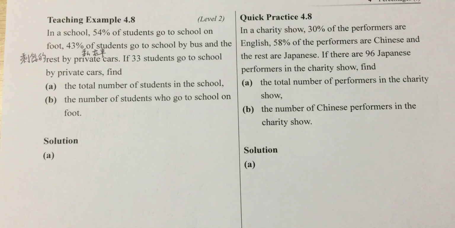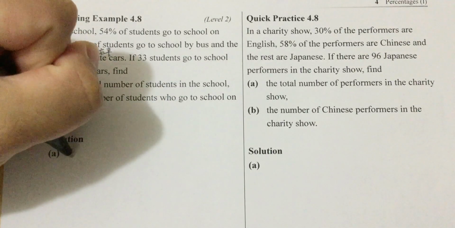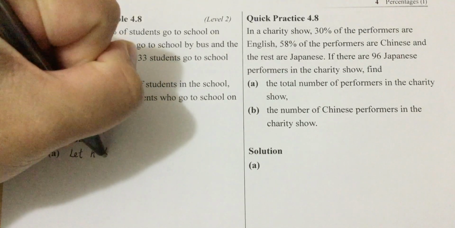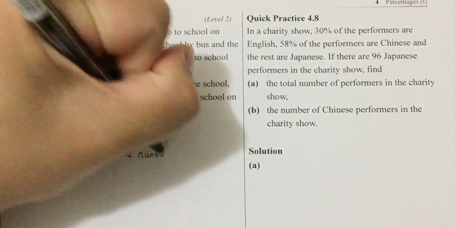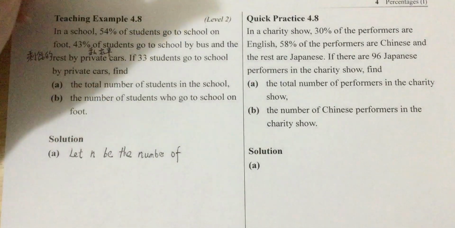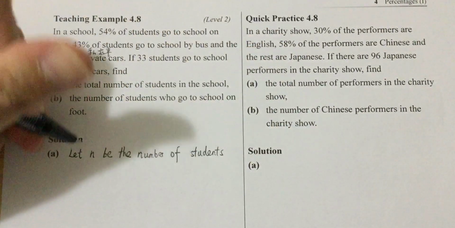Okay, now if you cannot finish, just pause the video now, and I will show the answer for you all step by step. First of all, let n be the number of students in the school.